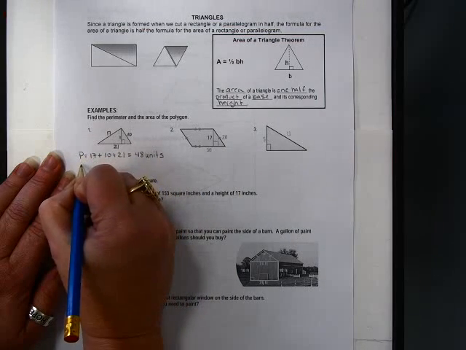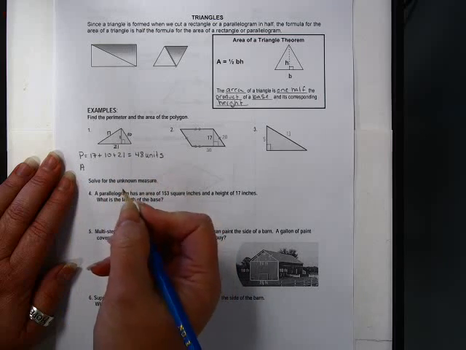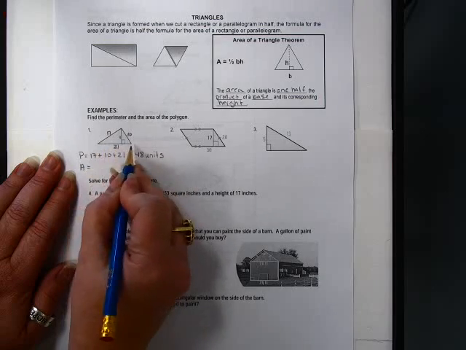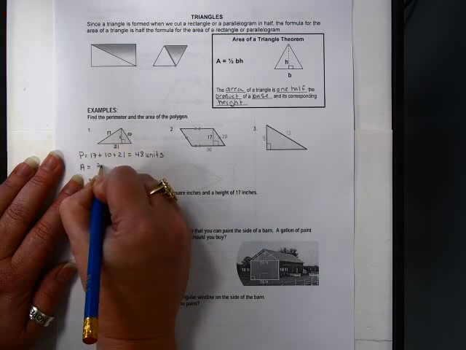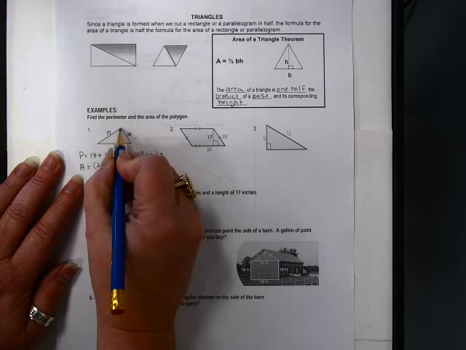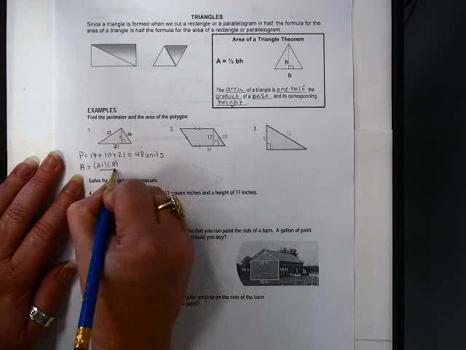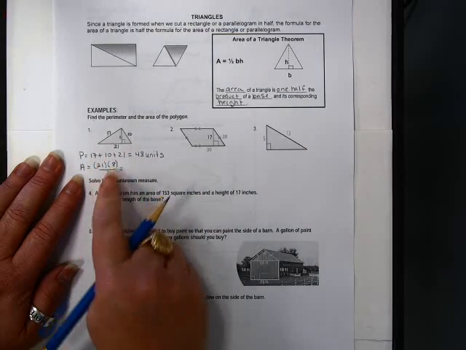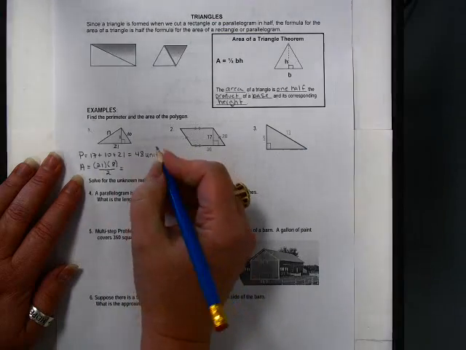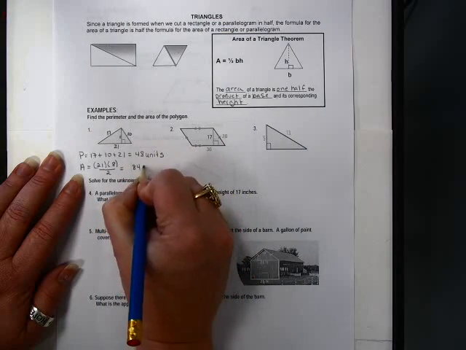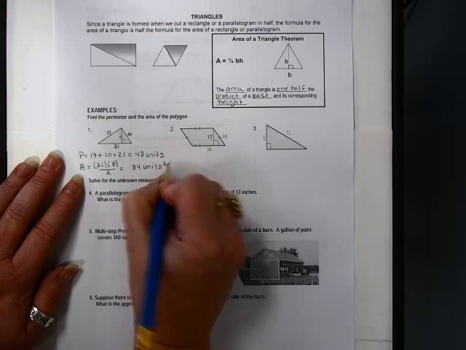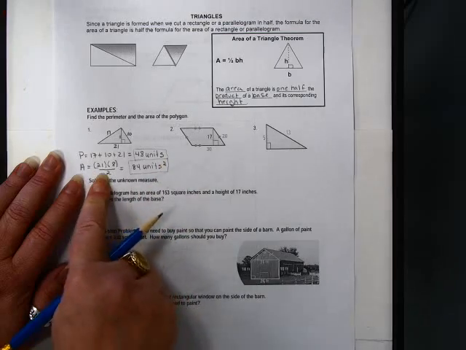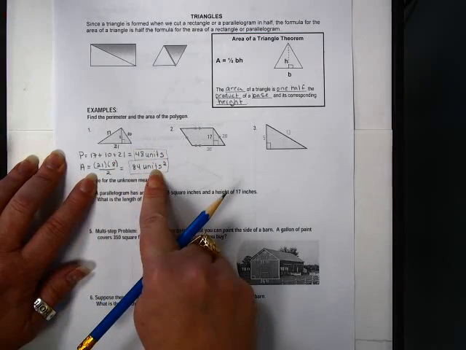Now area. Area is base times height divided by 2. So here, the base of this one is going to be the 21. So 21 times the height, which is 8, divided by 2. Now, when you plug that into your calculator, 21 times 8 divided by 2, you get 84 units squared. So this is the work that I want to see. What are you plugging into the calculator, and what does it equal?